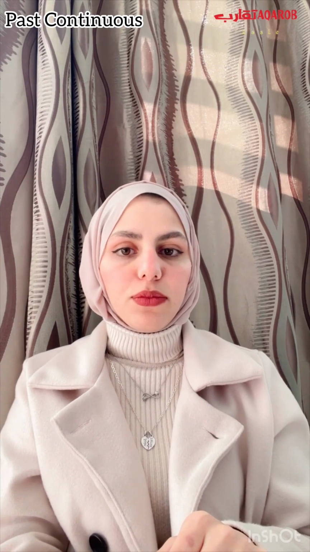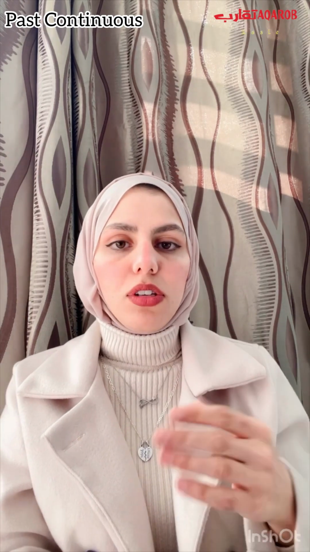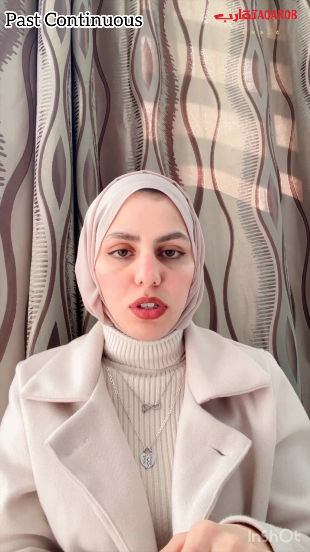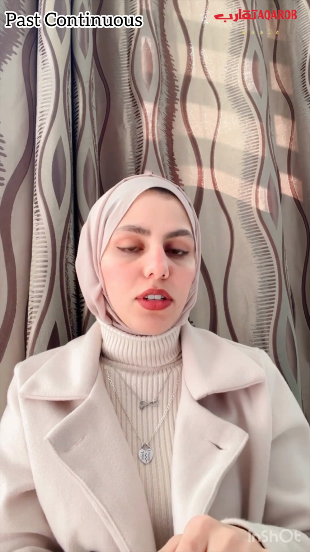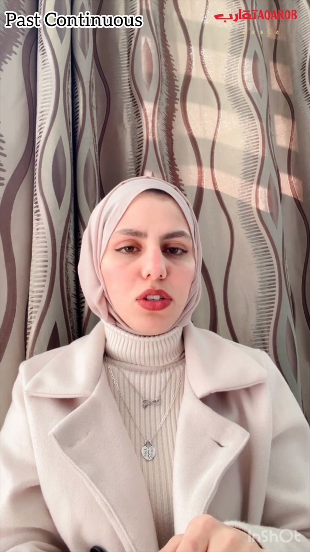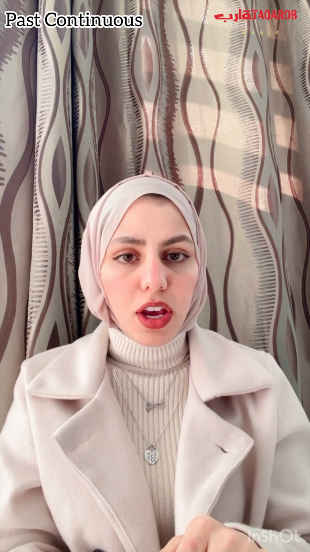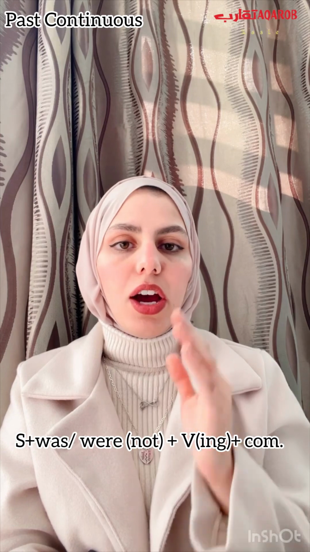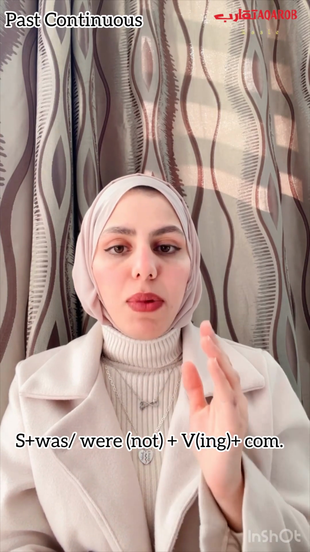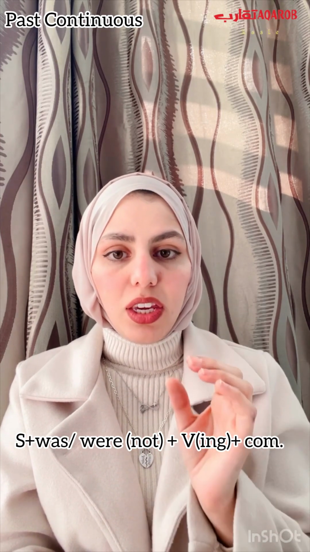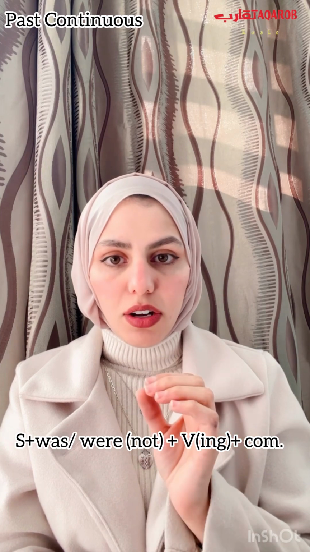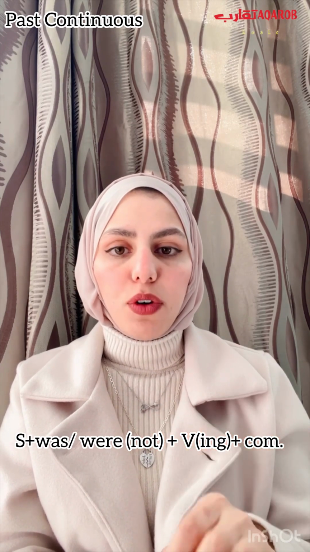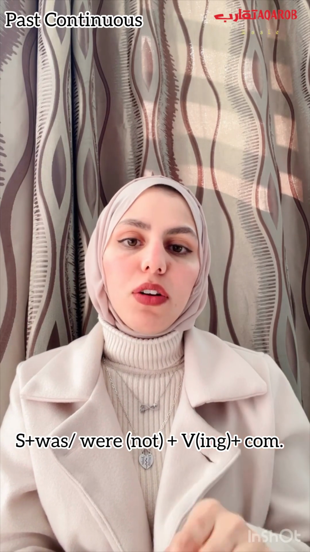The second form. Now let us talk about the second form of the past continuous tense, which is the negative sentence. How can I form the negative sentence using the past continuous tense? Firstly, I need to put the subject at the beginning of the sentence, and I have to use was or were plus not. So the key word here is not. I have to put not with was and were. Then we put verb ing and the complement of the sentence.